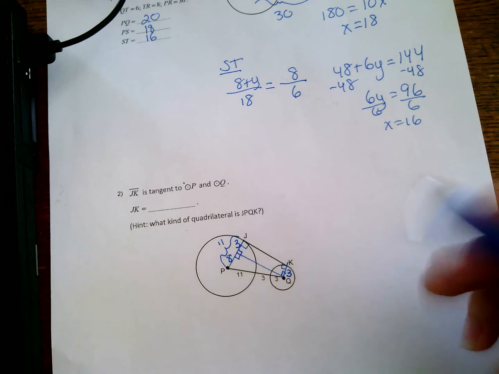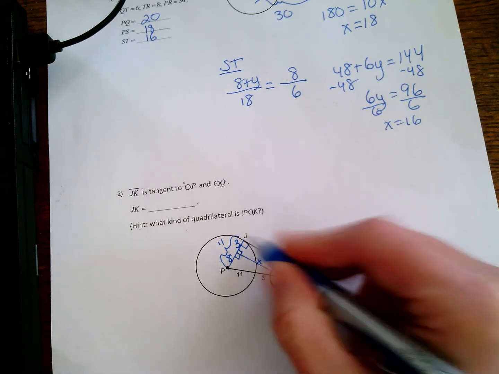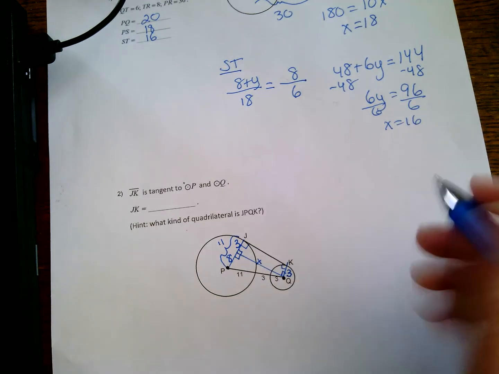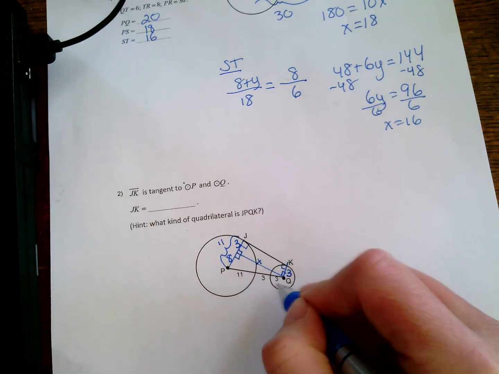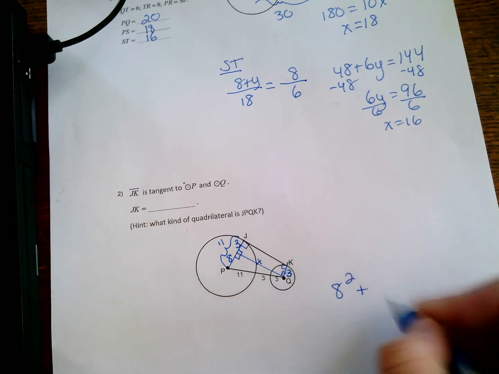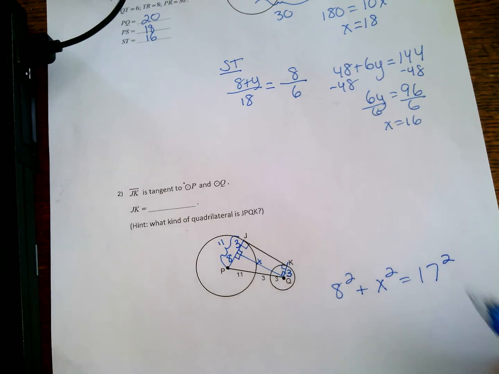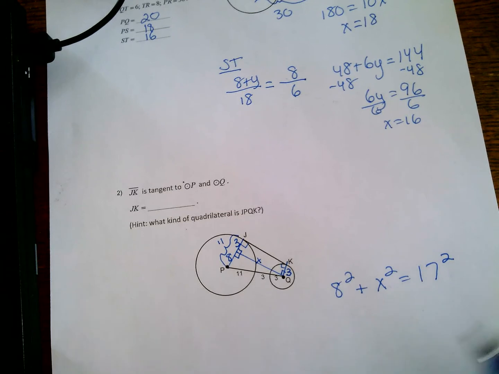JK. So if I do 11 plus 3, I get 17. So I have 8 squared plus x squared equals 17 squared. Now this is also one of our triples, but I'm going to go ahead. You may not recognize it. I'm going to use the Pythagorean theorem. 64 plus x squared equals 289.